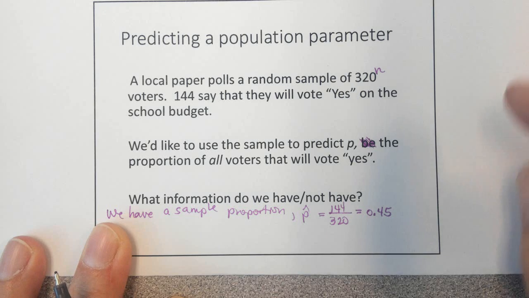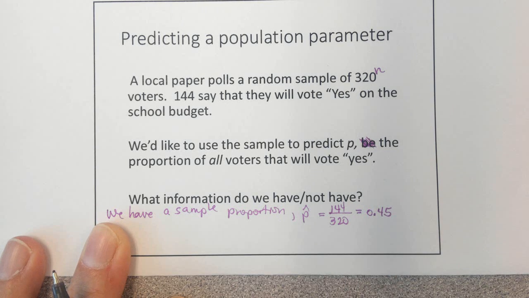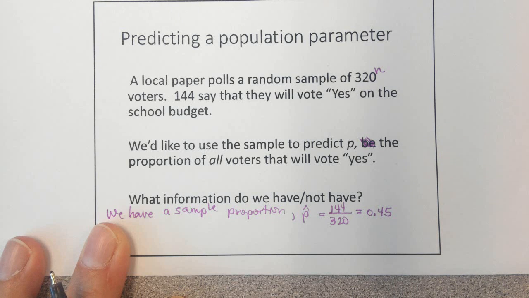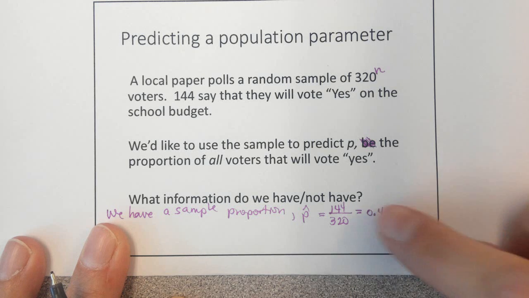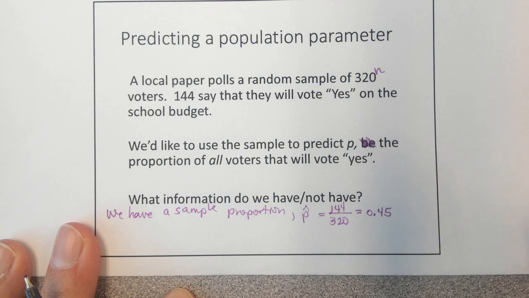budget. Which means right now, if we can count on this sample to be representative of the population, it's looking like maybe the school budget is not going to pass, because you'd have to have a majority vote for that to pass, and 45 is not a majority. So we've learned something about a sample from the population. We know that, but we still don't really know what the population is going to do.